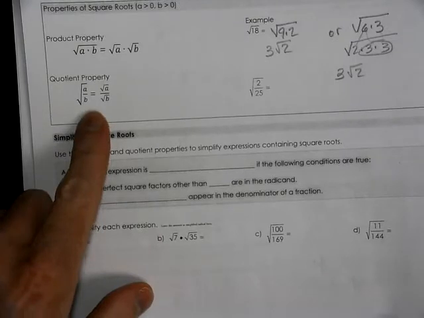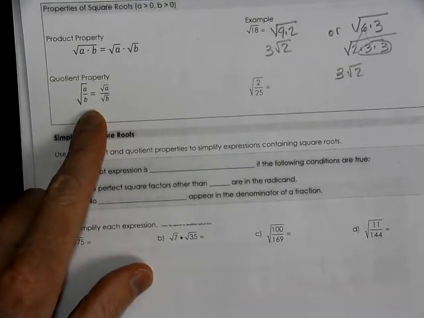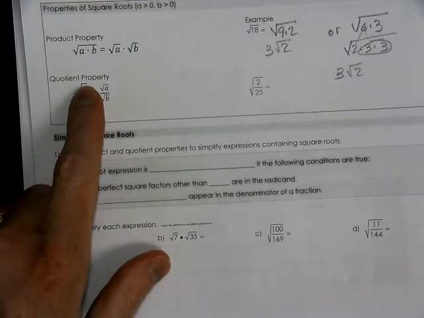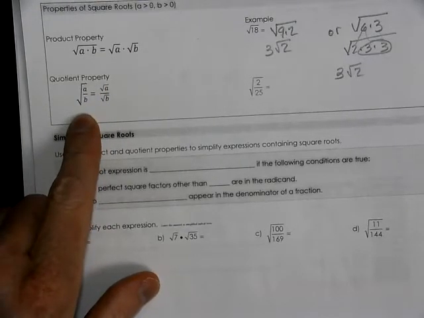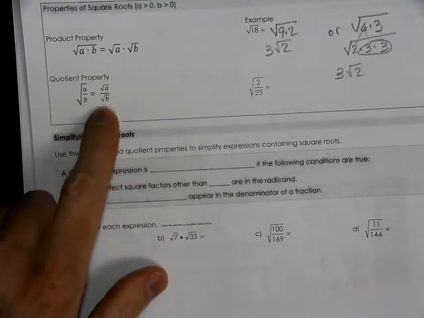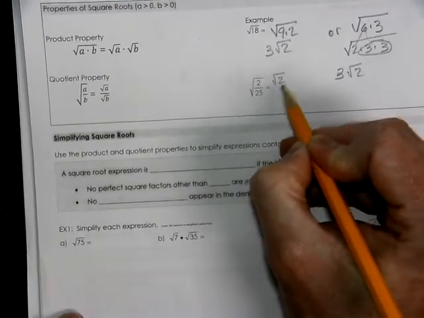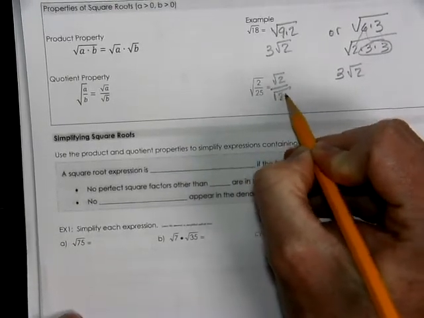A quotient, a fraction, taking a radical. If you have a big radical, big square root of a fraction, you can break it into 2 smaller ones. So over here, we can break this into the square root of 2 and the square root of 25.